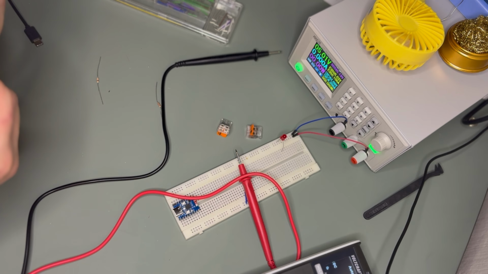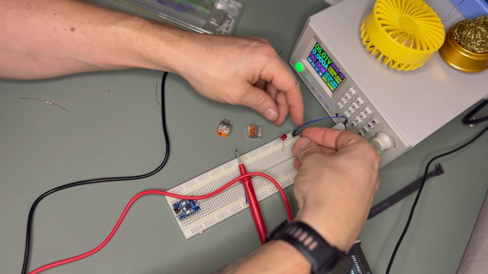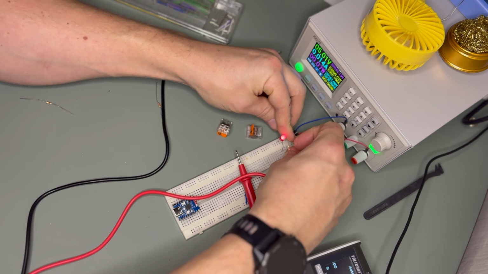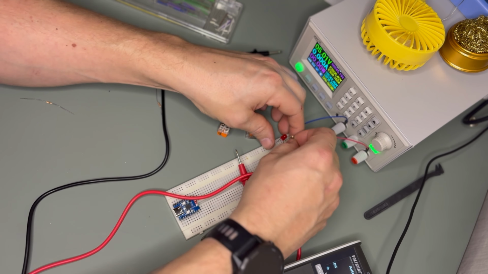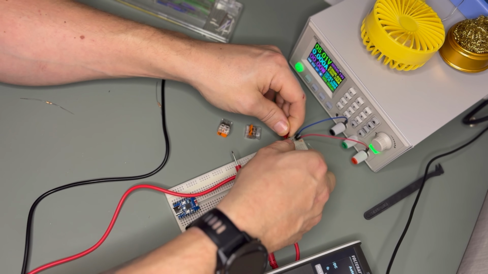So this is the 220, so this is 220 ohms. It should be much brighter. Yeah, okay. So let's try this one out like this.